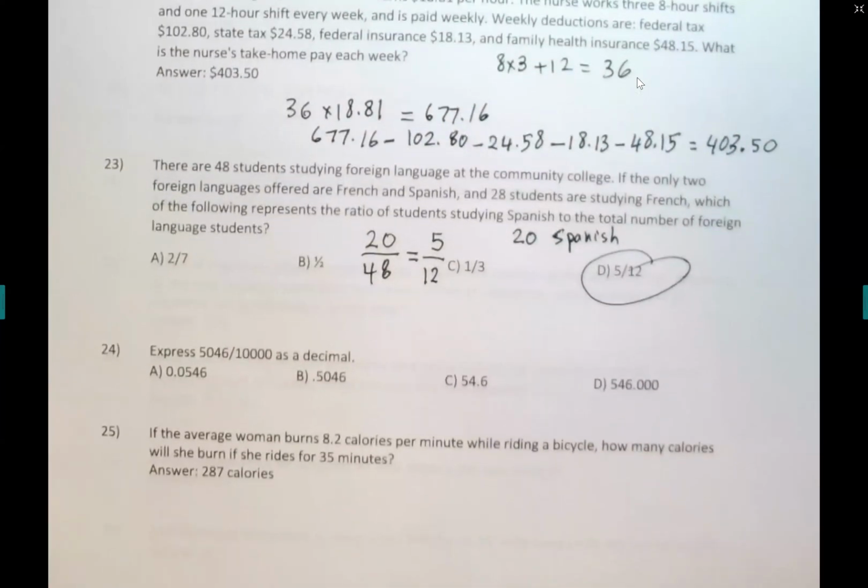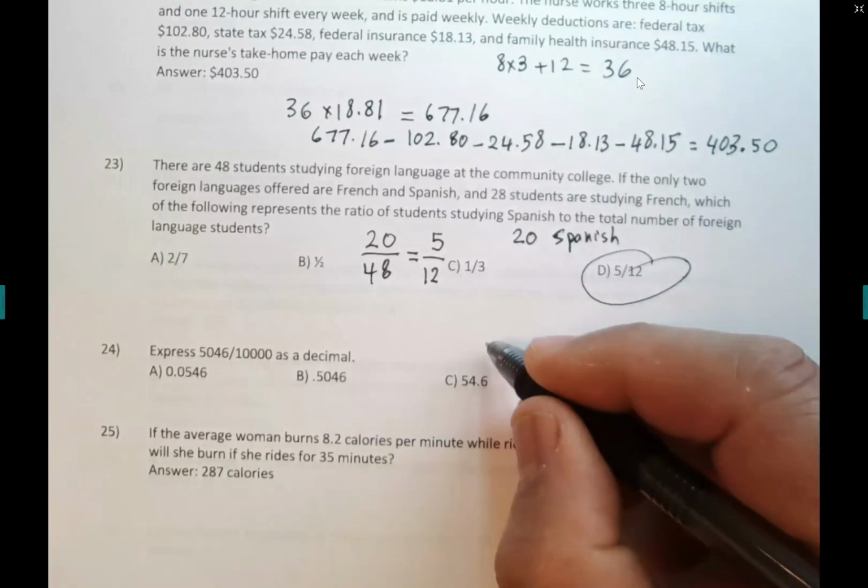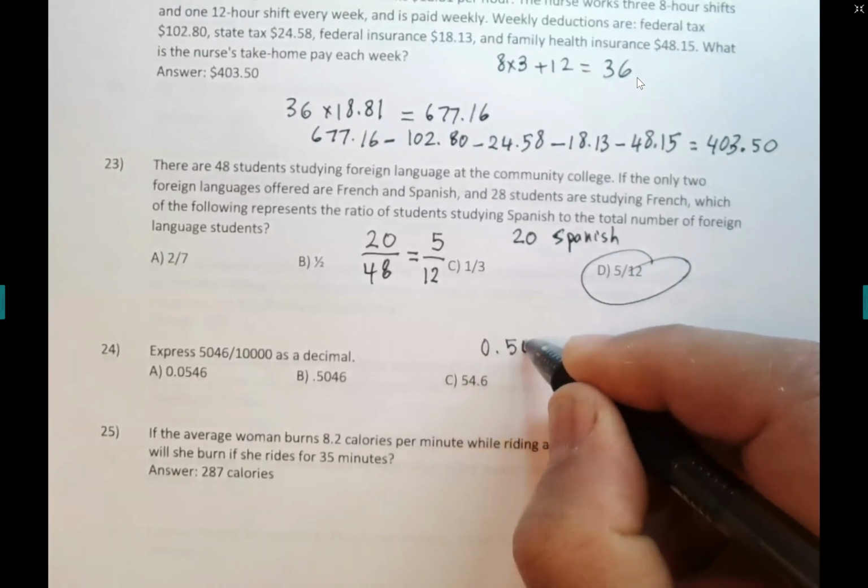24, express 5046 over 10,000 as a decimal. When you divide by 10,000, you have 4 zeros. You have to move the decimal point 4 digits to the left. So your answer will be 0.5046.